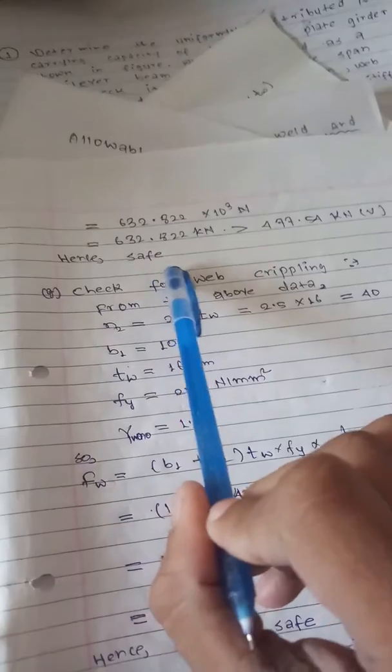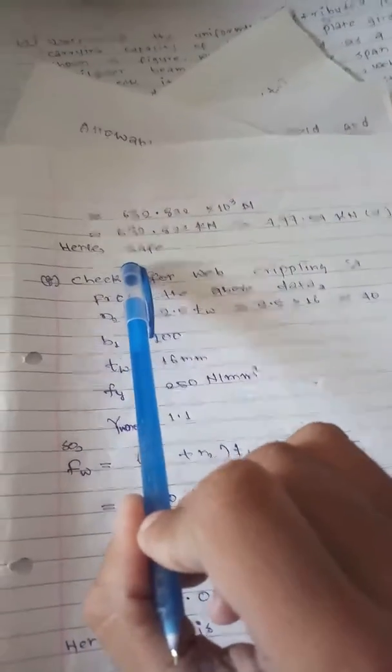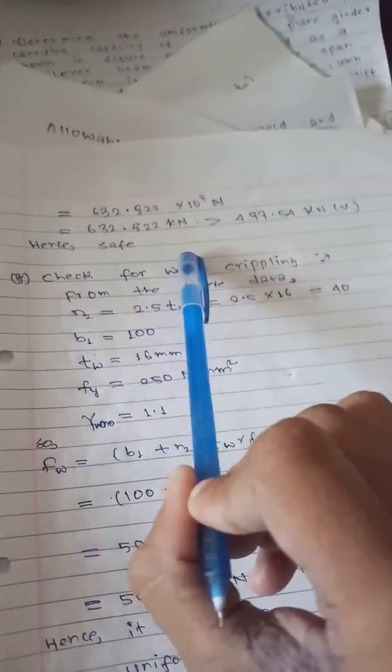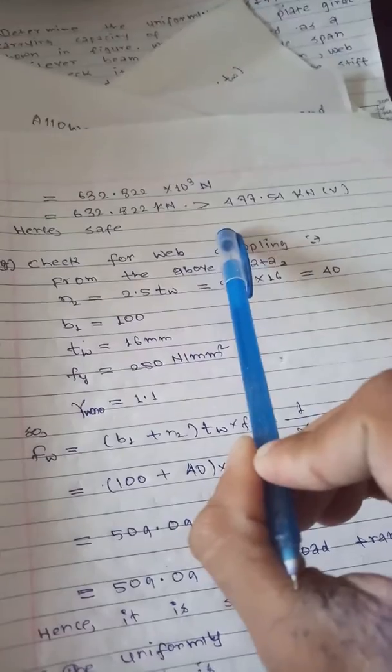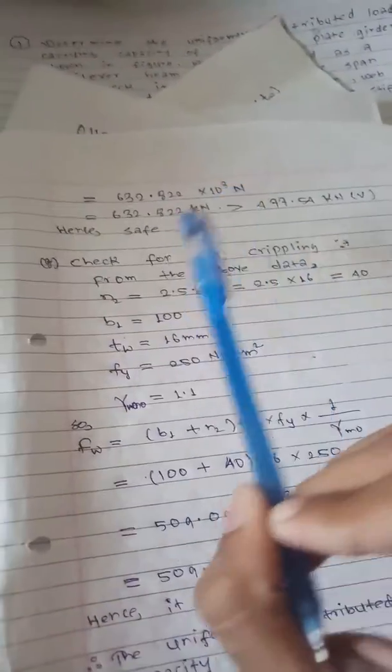If we write in kilonewton, it will become 632.822 kilonewton, which is greater than 477.54 kilonewton. So it is safe.